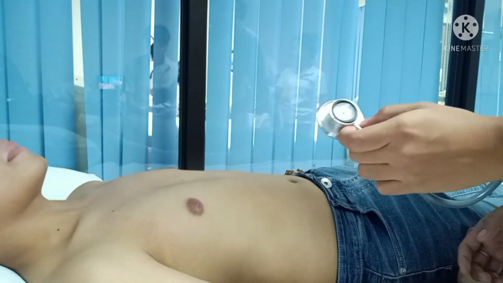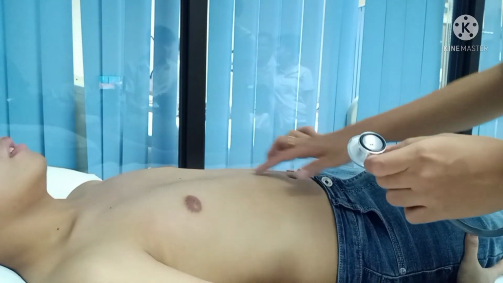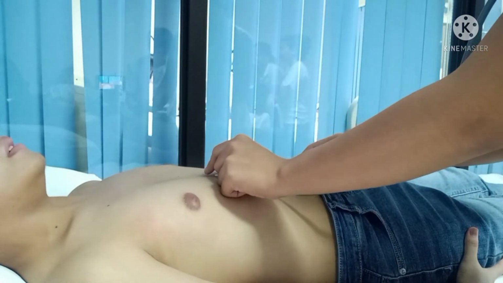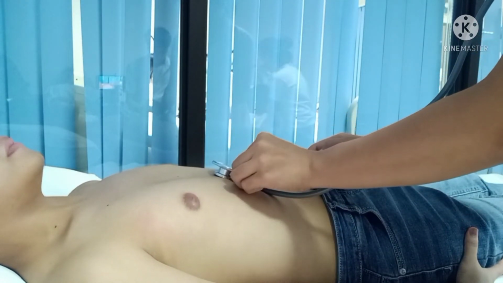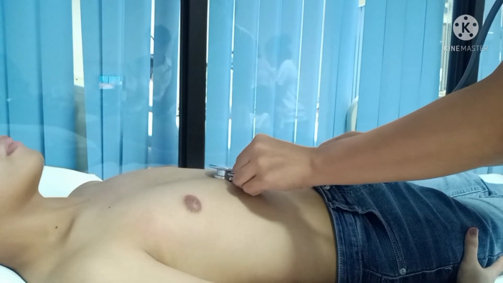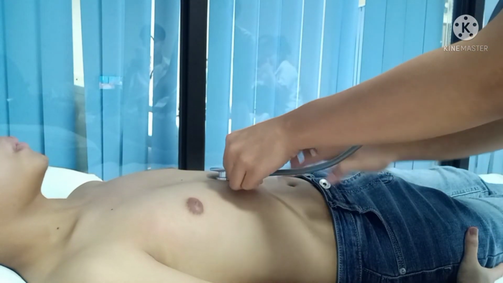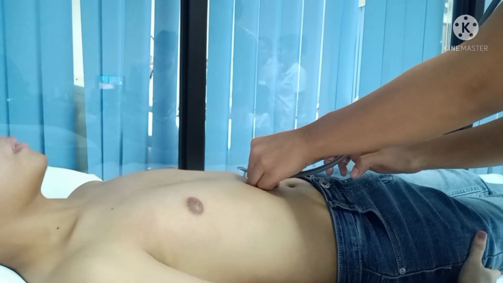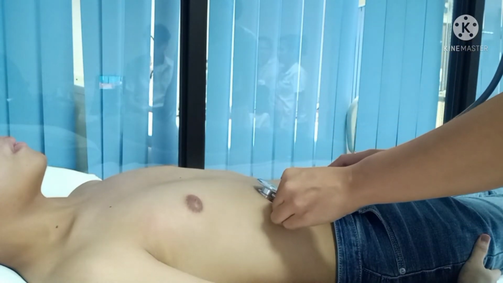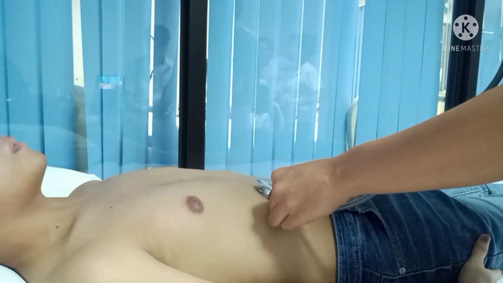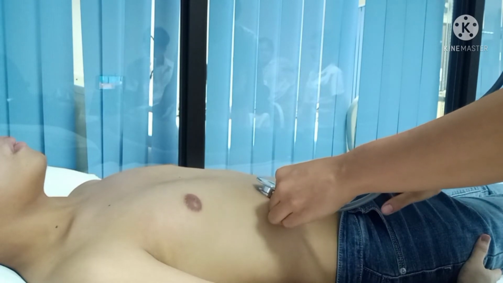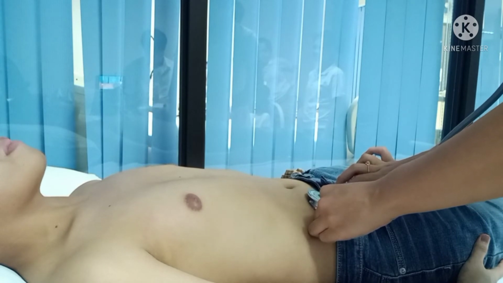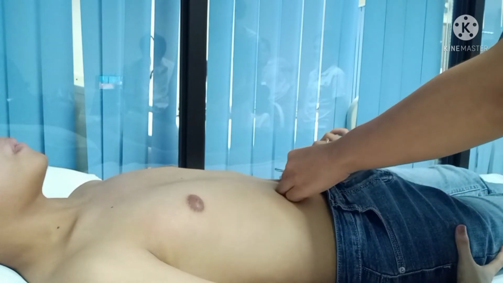So now we're ready to listen to bowel sounds. What we're going to do is use the diaphragm of our stethoscope. We're going to start in the right lower quadrant and work our way clockwise, and we're going to listen in all four quadrants. You should have 5 to 30 sounds per minute. If you don't hear any bowel sounds, you need to listen for 5 full minutes. Note whether these are normal, or hyperactive or hypoactive.